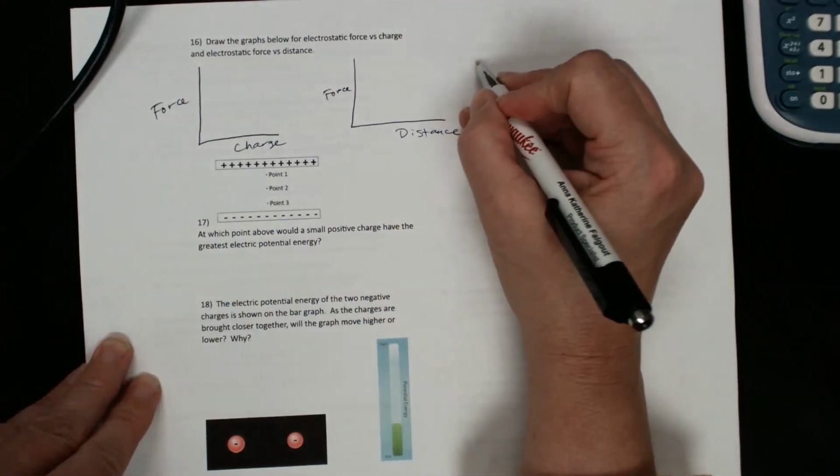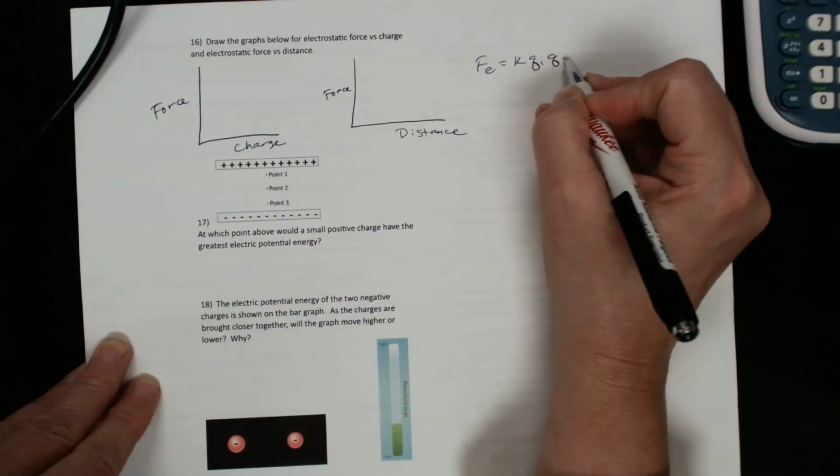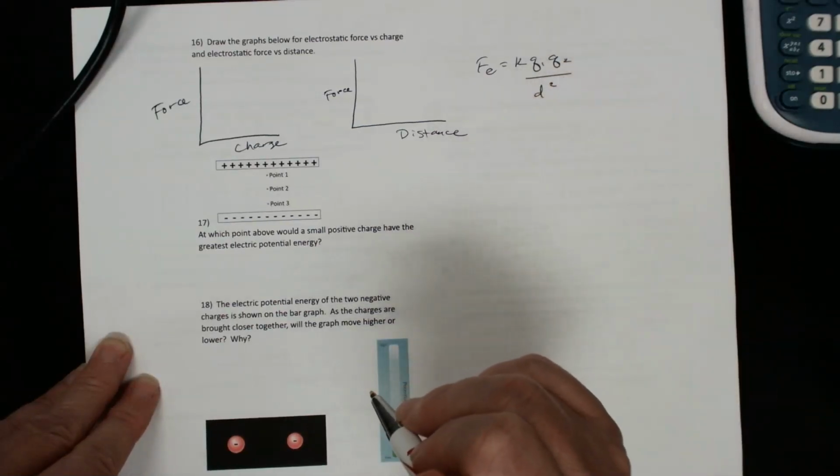And I'm going to remind myself this is the electrostatic force, so we've got a constant times two charges, two charge amounts, divided by the distance between them squared.